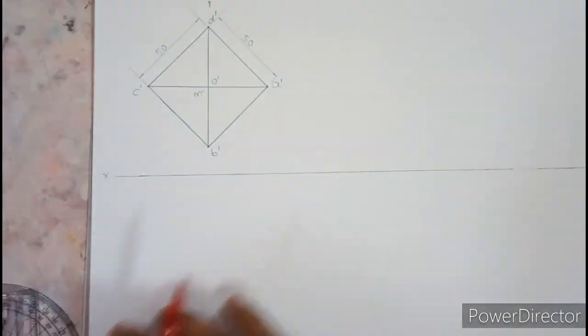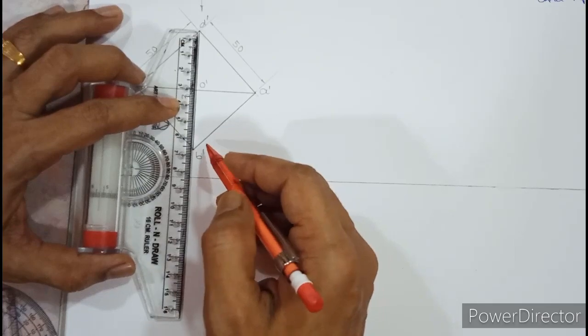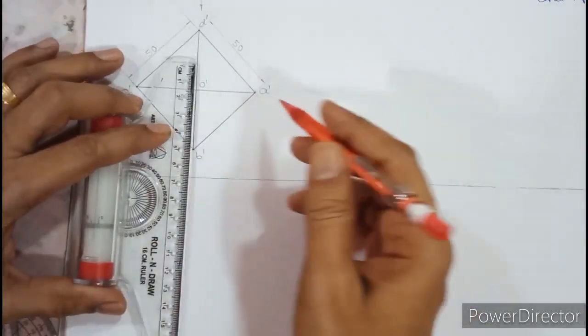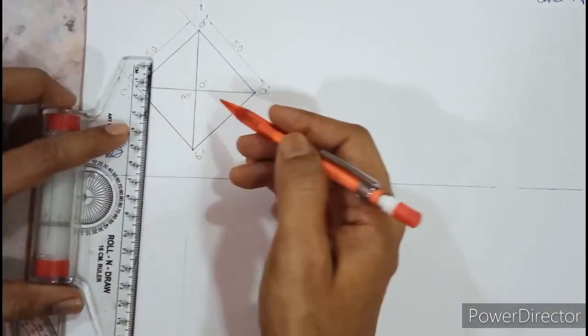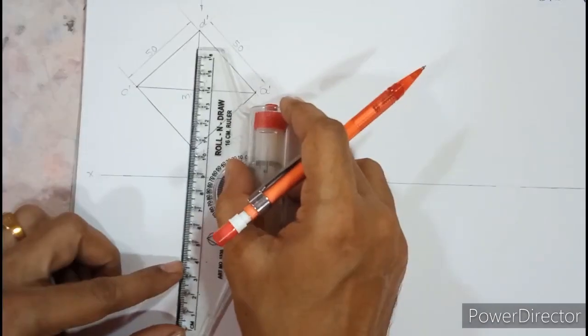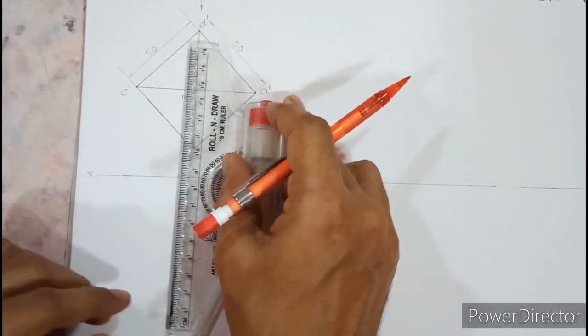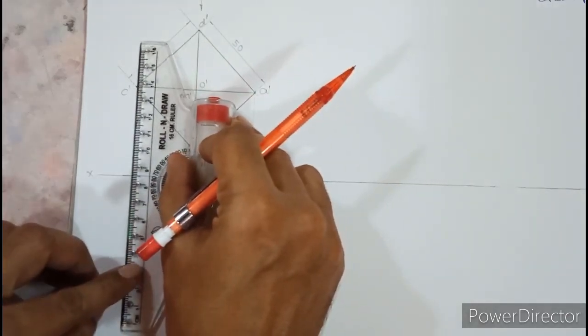So let us project all the points. First I will project the mid one. Okay, so let us project this one first. I will extend this here, project A till X5, and we'll project back. And then we'll project C here.